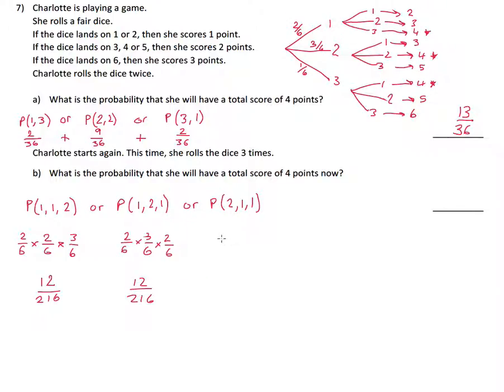And the last one, you won't be surprised to find that that also gives us the same, because these probabilities aren't changing. So because we could have any of those options, we add them together and we get 36 out of 216.